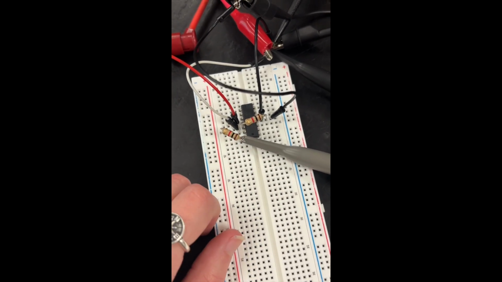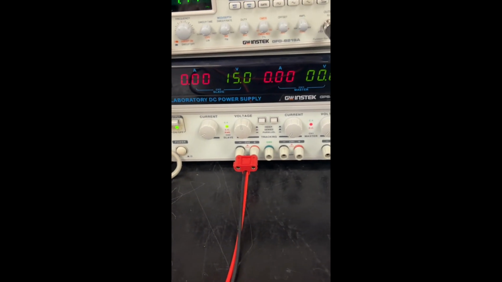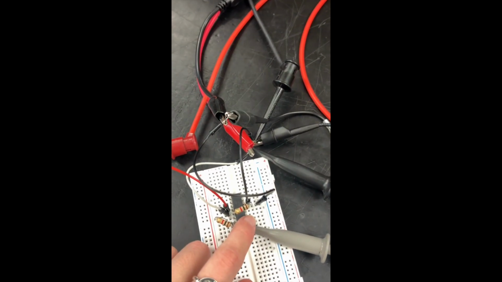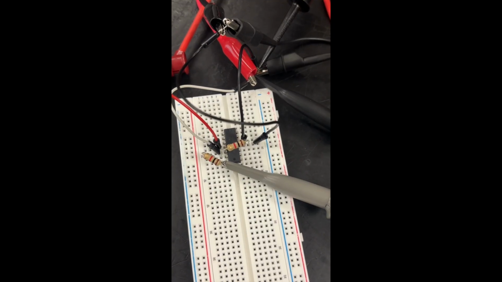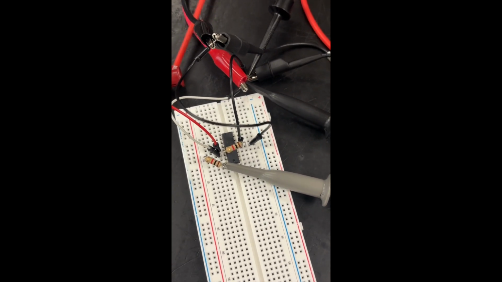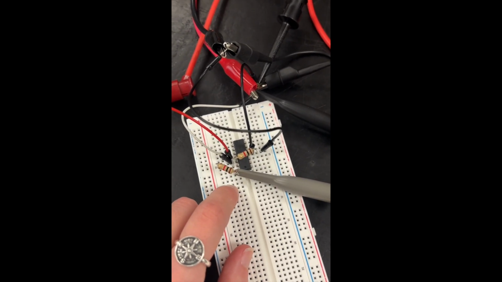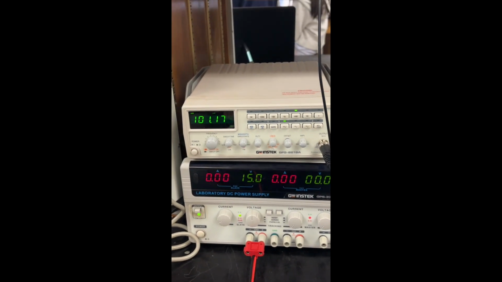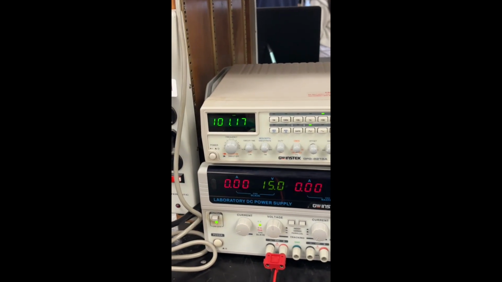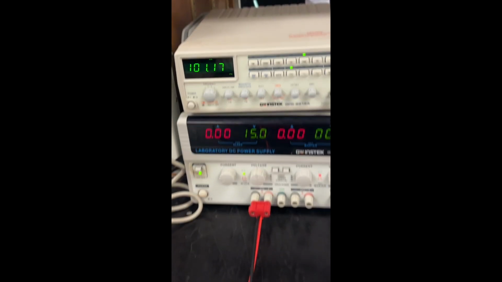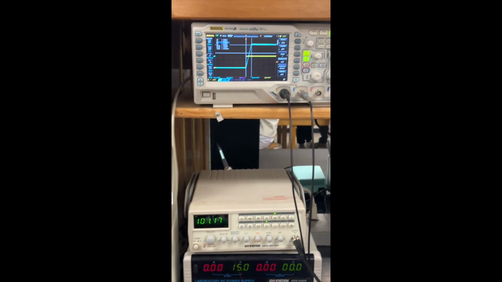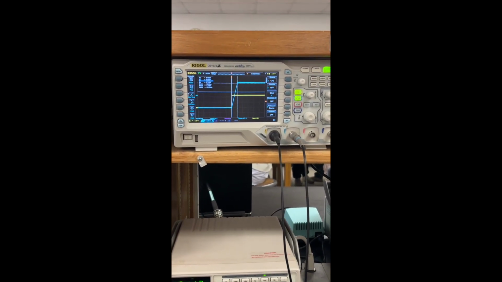So I'm only using this quarter, but I'm supplying a DC voltage of 15 volts to our VCC, and the other side is connected to ground. I'm using a universal ground rail right here to the right. And then I have my resistors in place, and I'm using this function generator to generate a 0 to 5 volt square wave with a frequency of about 100 hertz. I'm using 2 different channels on my oscilloscope to measure the input versus the output.